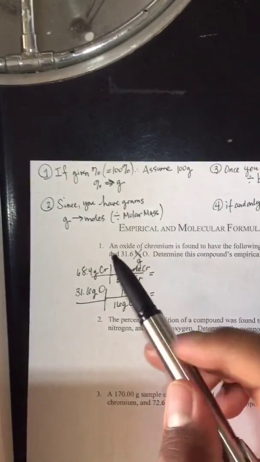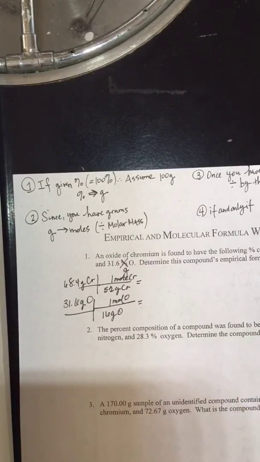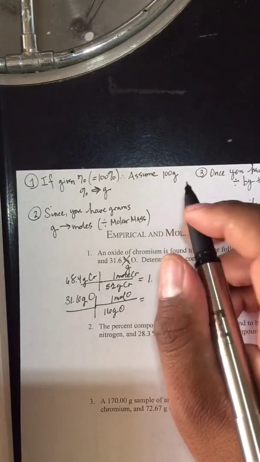All right, so now we got to do the math. 68.4 divided by 52, and we end up with 0.975.